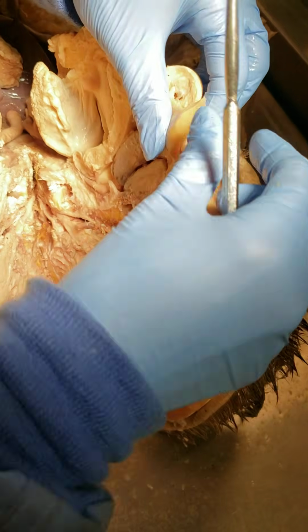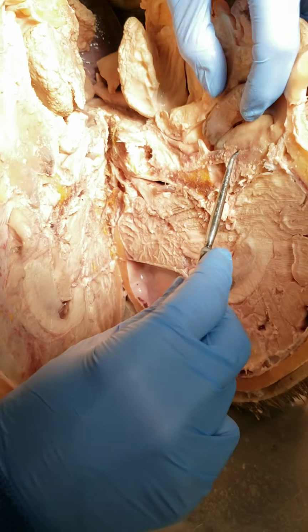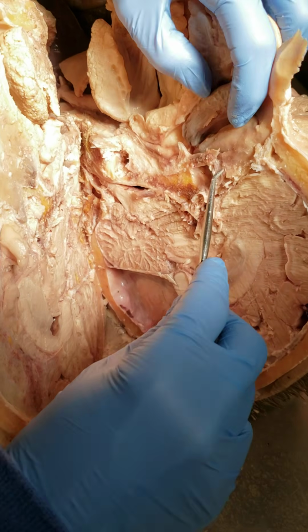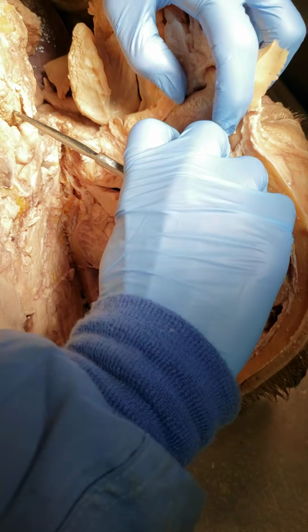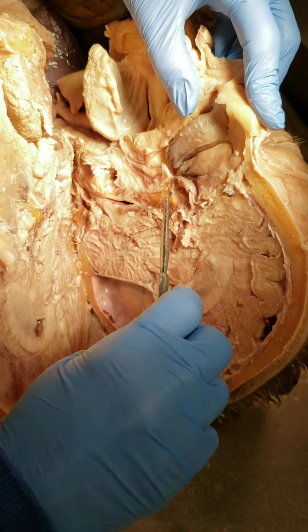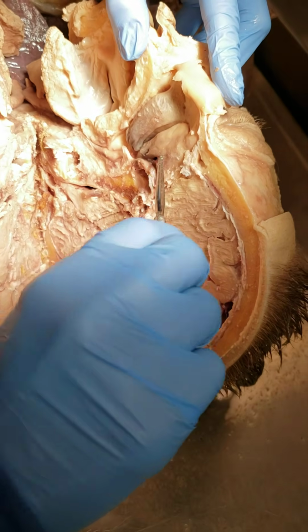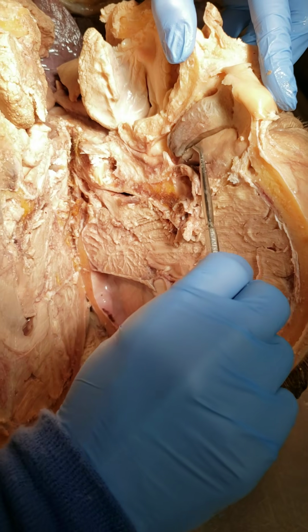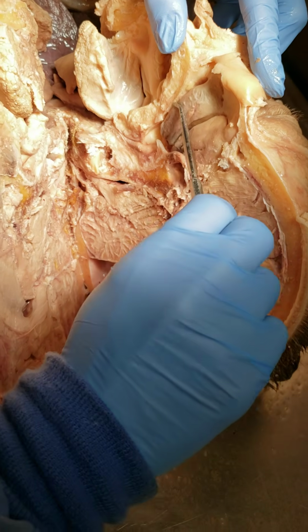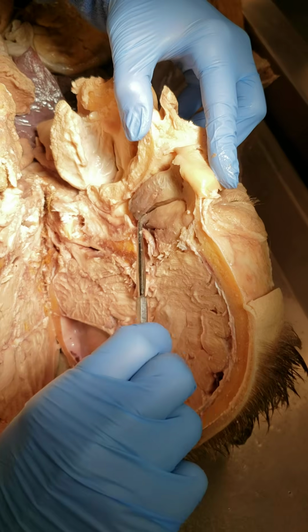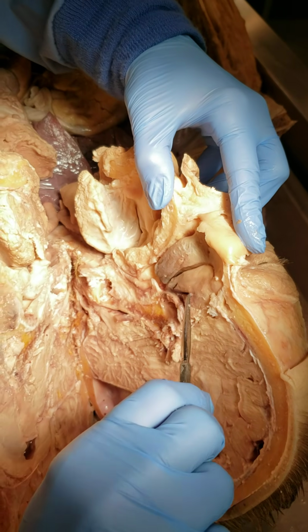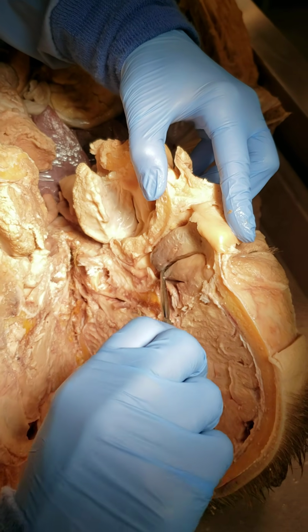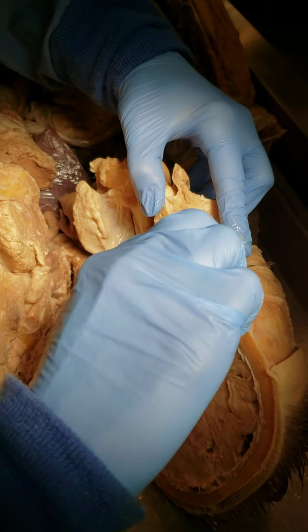So here's the cartilage. And again, just pointing out some of the distinguishing features, we would have the superior, the middle, and the inferior nasal conchae, okay? And then the spaces between the conchae would be a meatus.